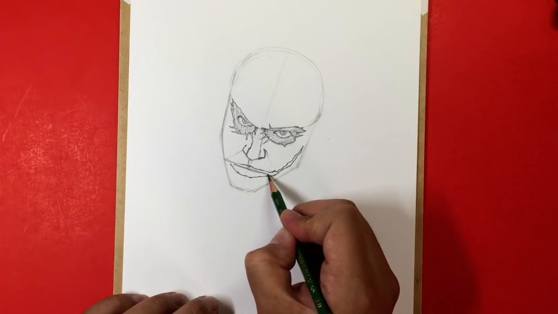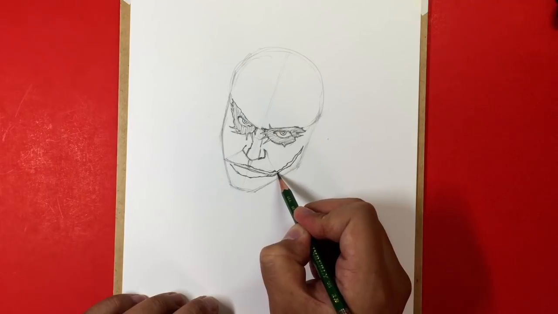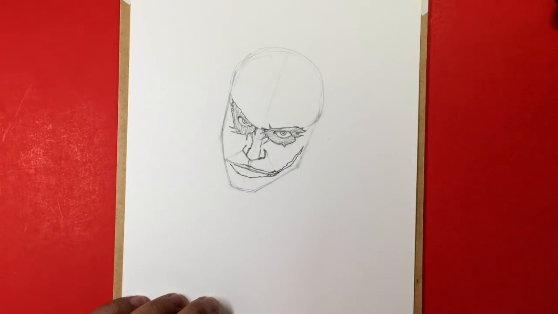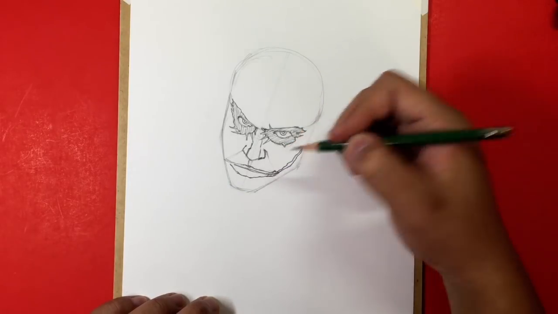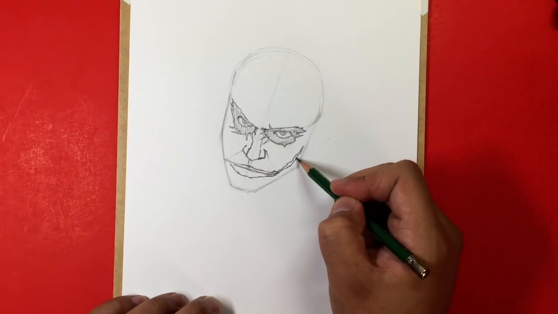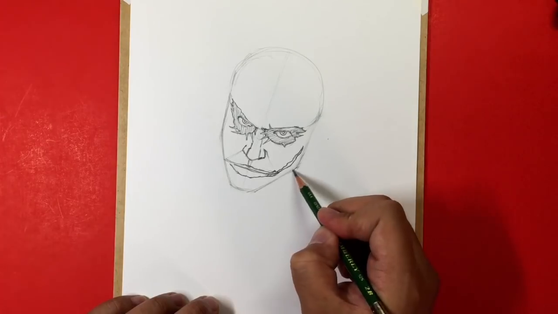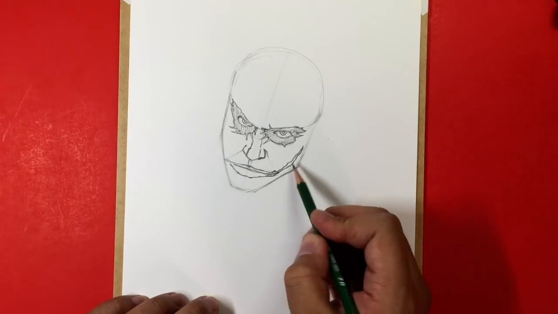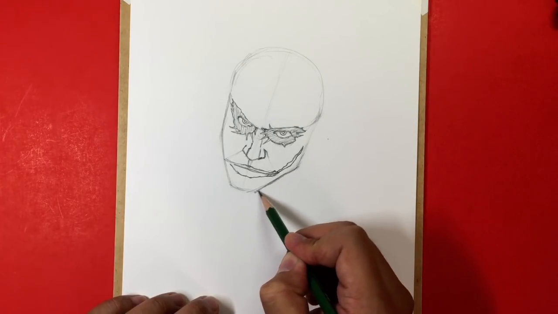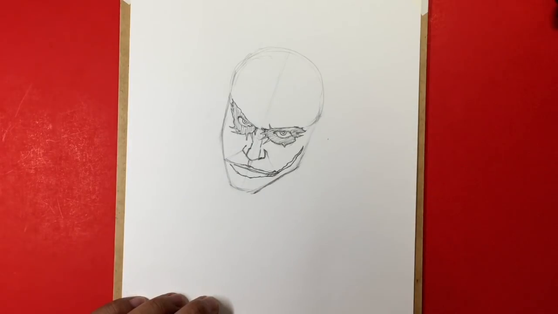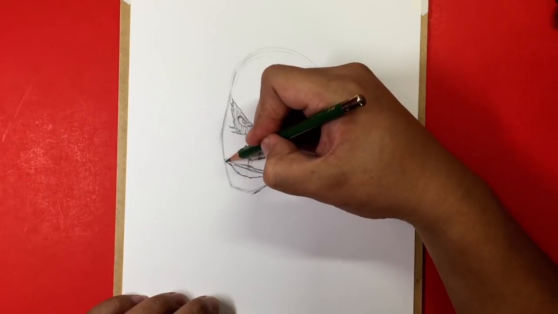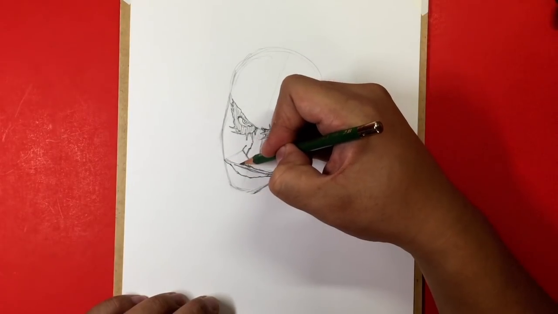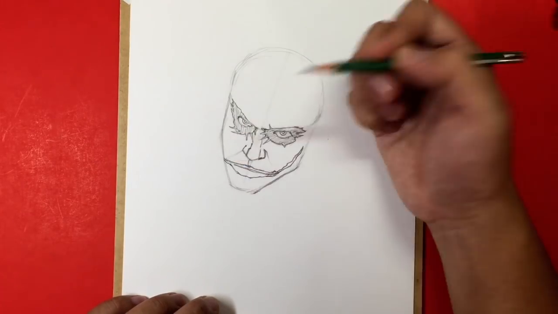Okay, I'm going to bring this line right here, and just extend it all the way until you can't anymore. And just reinforce this. Now same thing over here. I'm going to make this go out to the side. Now right here, here's the lip. I'm going to bring it out to the side as well.